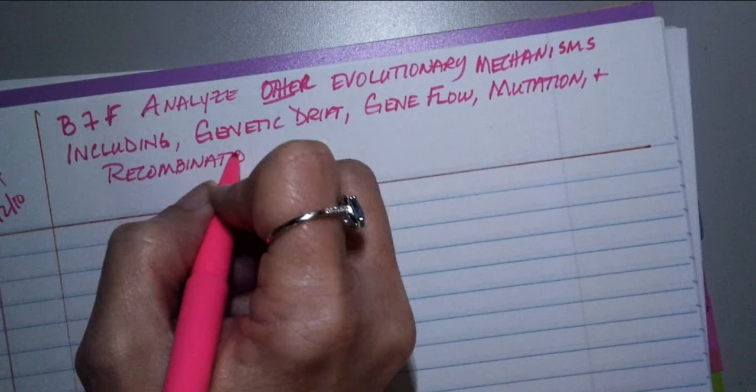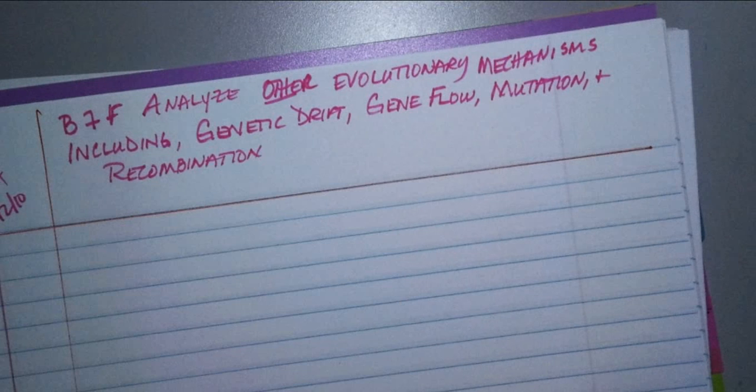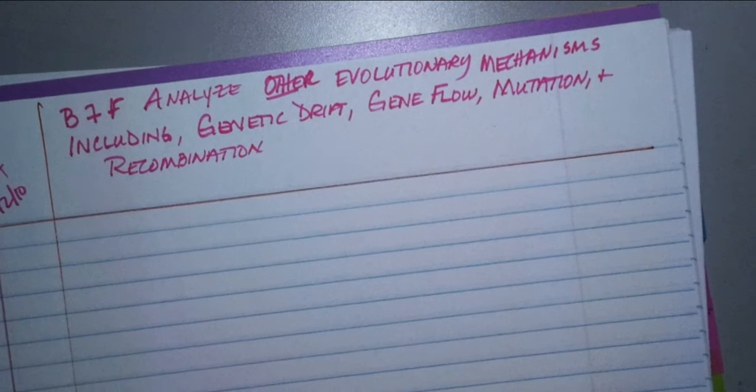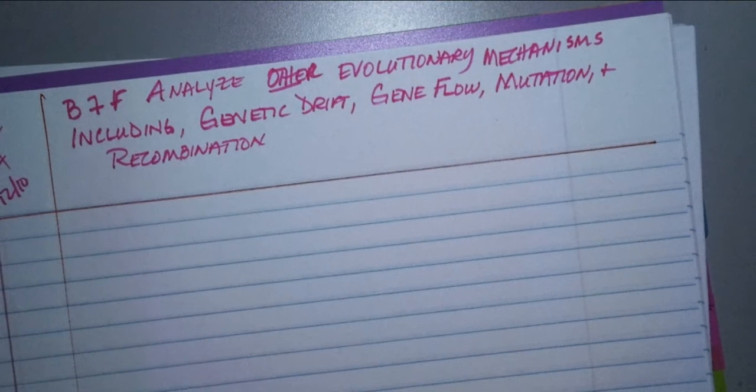Okay, so we're not going to worry so much about natural selection. We're going to worry about some other things that are happening that is incorporated in this whole theory of evolution. How is evolution occurring here? So the first one we're going to talk about is genetic drift.